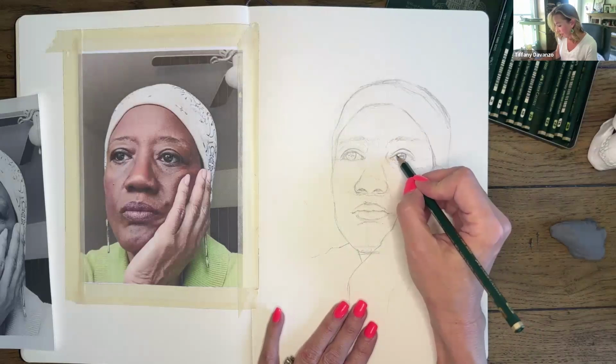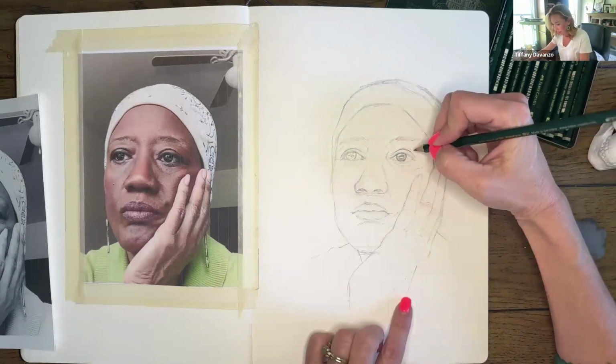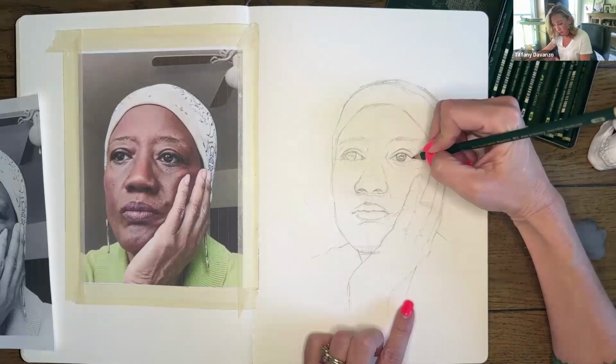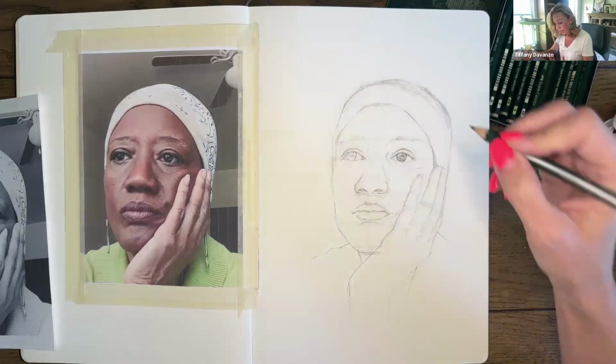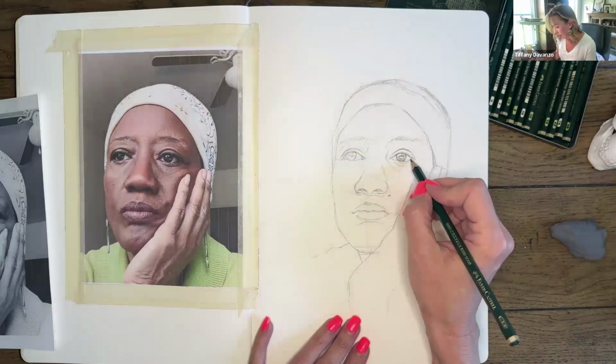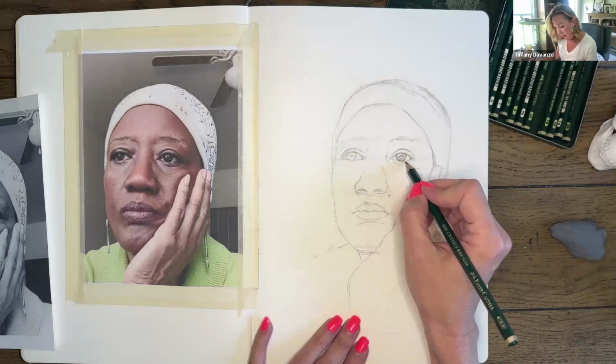Okay. So now I'm just darkening this upper lid. Once you feel confident about a line, once you like a line, you can go ahead and be brave enough to go ahead and darken that up. And darker in the corner here.